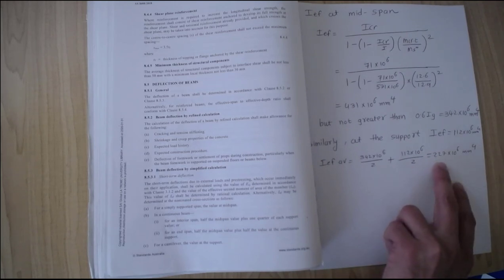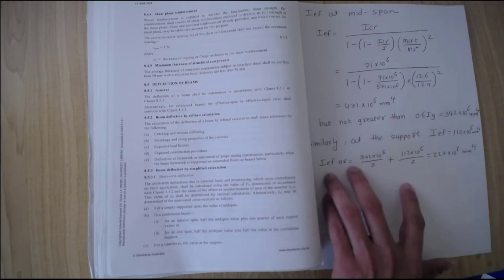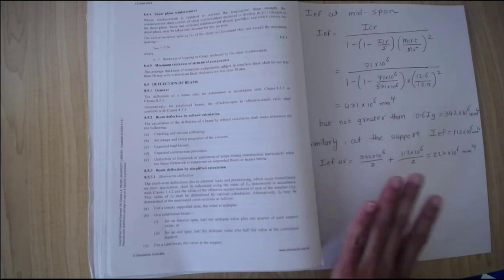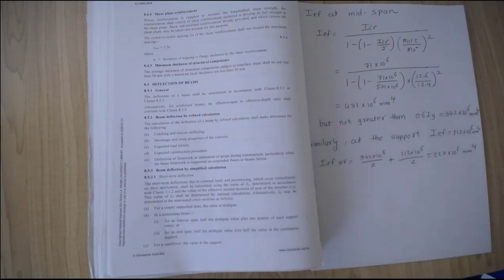It gives me 227 times 10 to the power 6. So that's I effective average. We're going to use it for the calculation of the deflection. In the next videos we will calculate the short term deflection, long term deflection and the total deflection. Thank you.